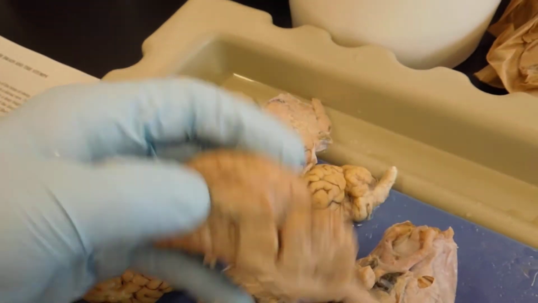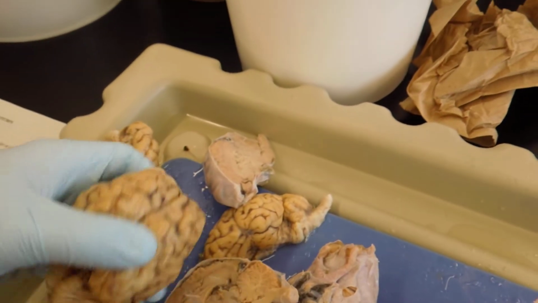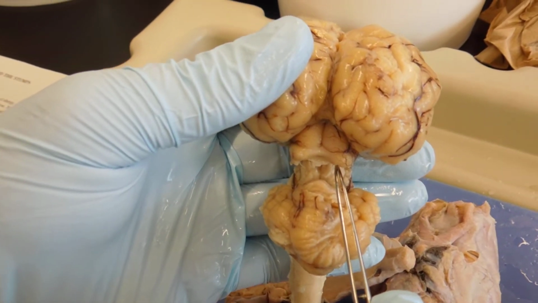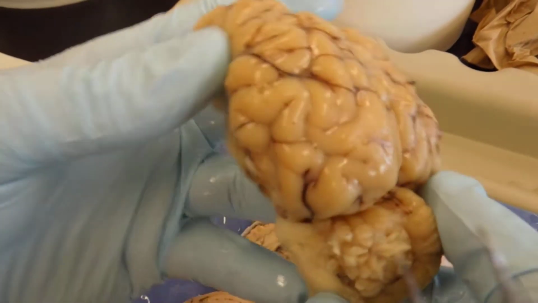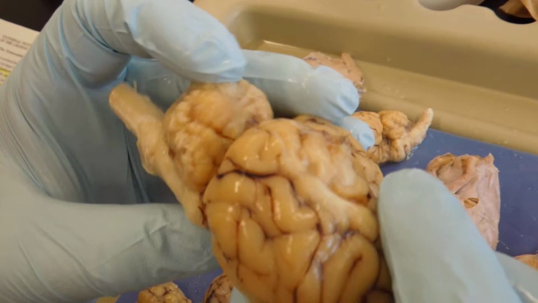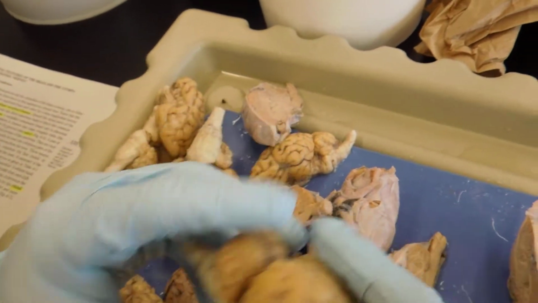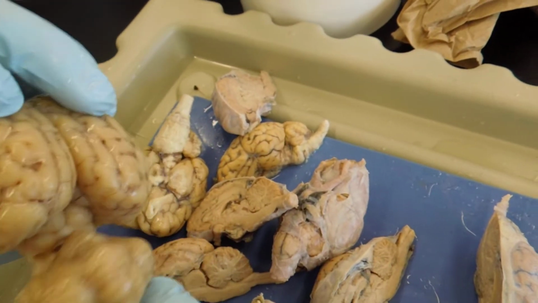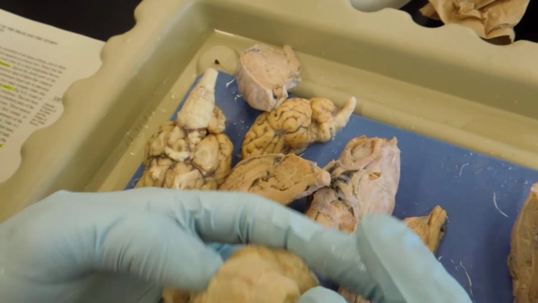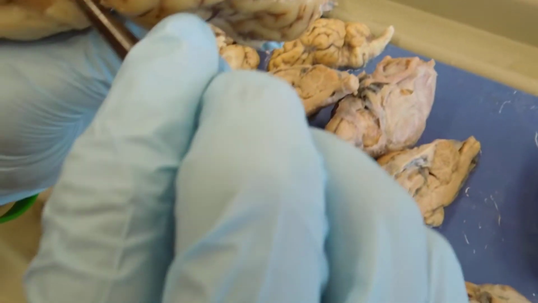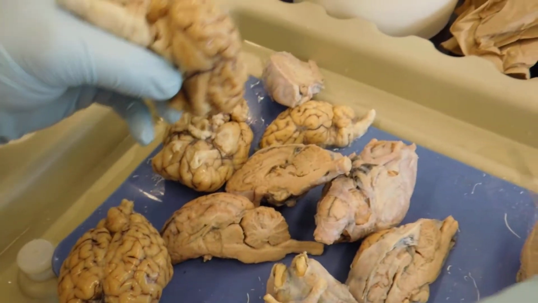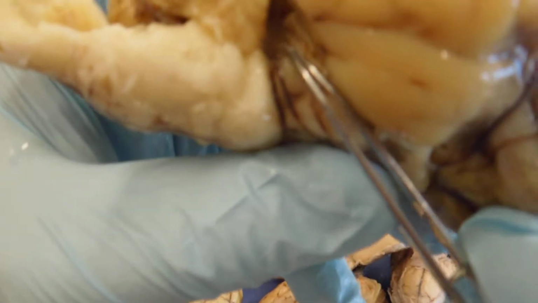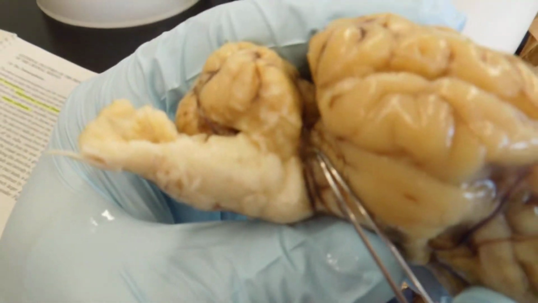Corpora quadrigemina. It constitutes the superior and inferior colliculi. Trochlear nerves. Takes a little bit to find one. I know where it's at. It's just right off the corpora quadrigemina, between the cerebellum and the cerebral hemisphere. It's a small little nerve in here.